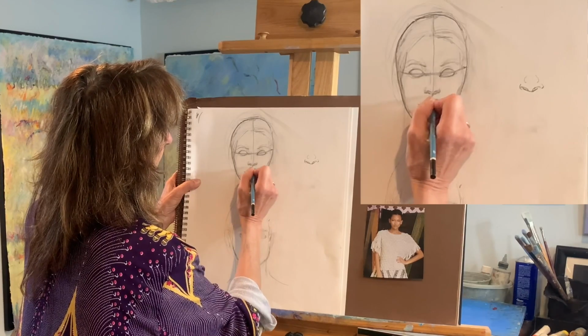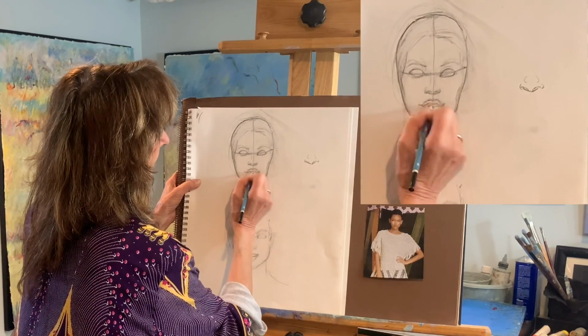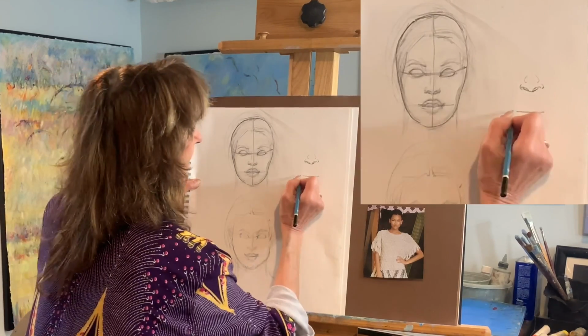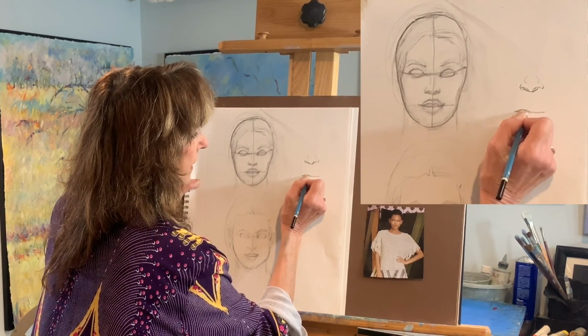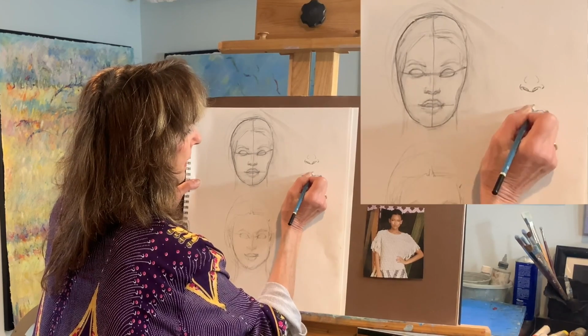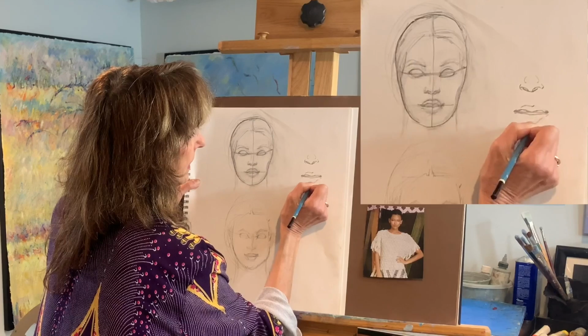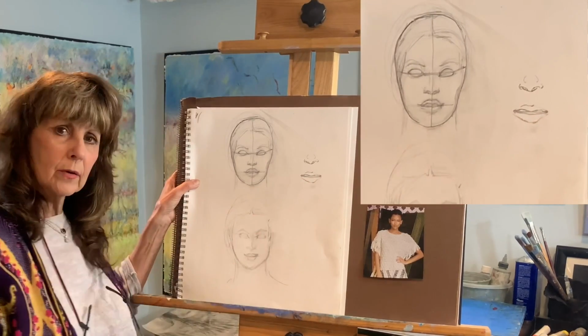And then I put between the nose and the chin is the middle line of the mouth. The middle line of the mouth is most expressive. That's where you'll find the bottom lip and the top lip meeting. Maybe something like this. Okay?